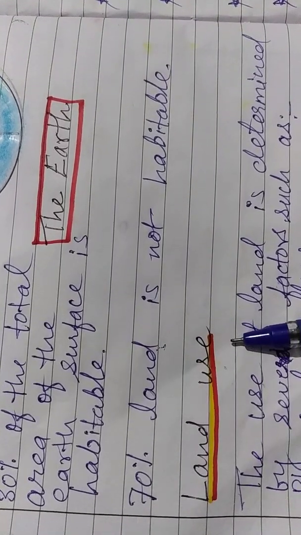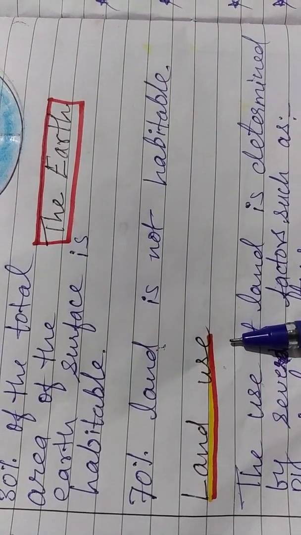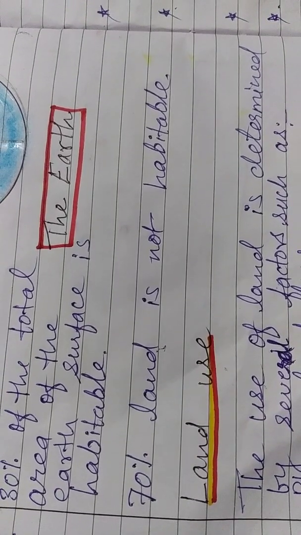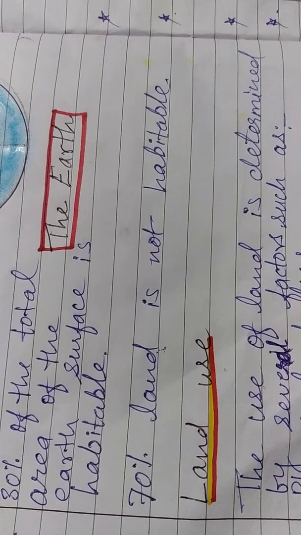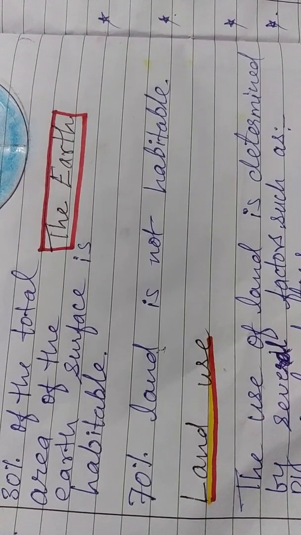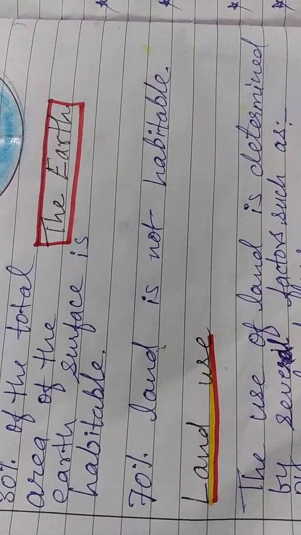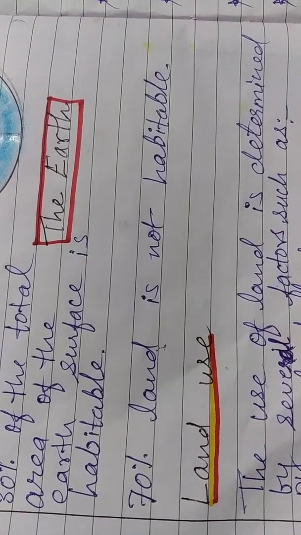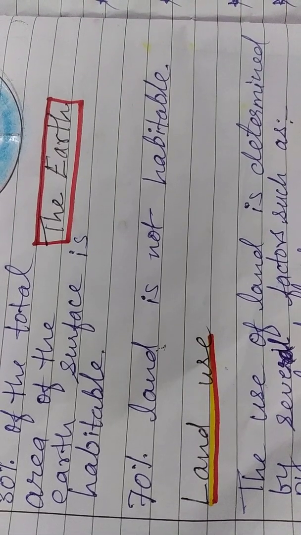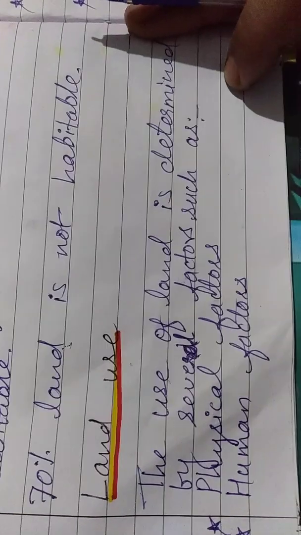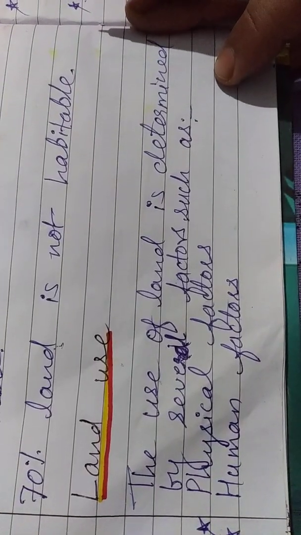Land use. Land is used for different purposes like agriculture, mining, forestry, building houses, roads, and setting up industries. The use of land is determined by several factors. There are two factors affecting the use of land. First is physical factors, second is human factors. These two factors affect land use.